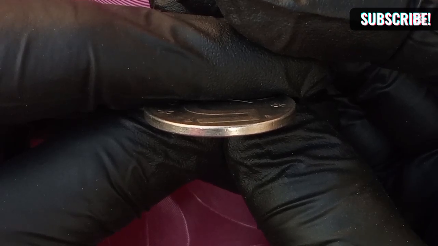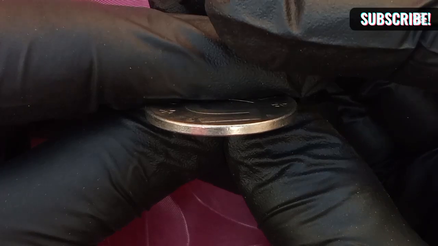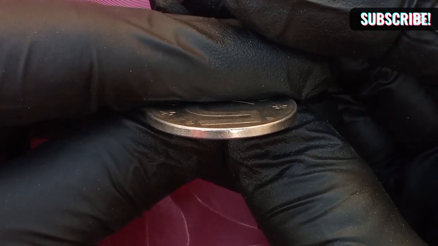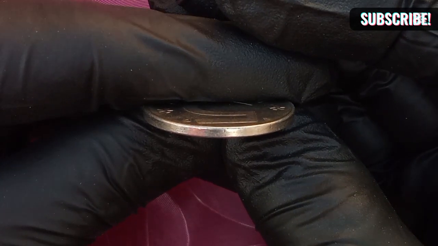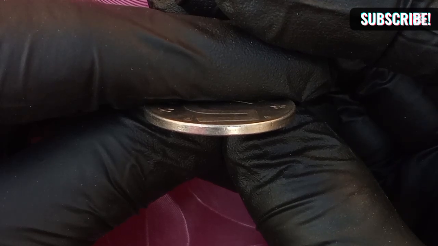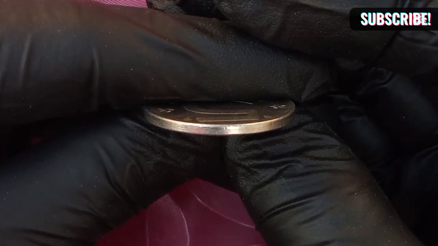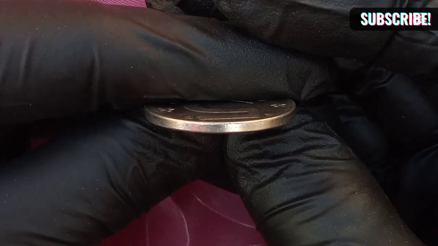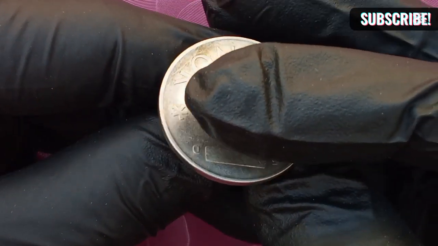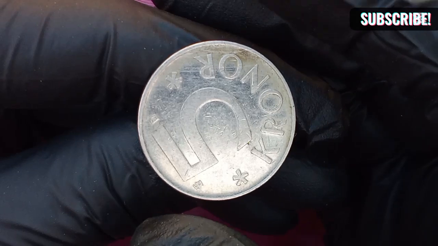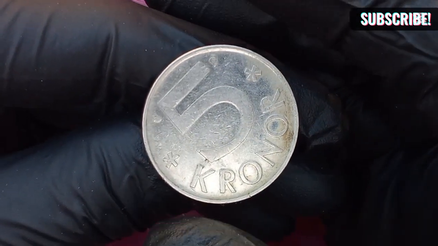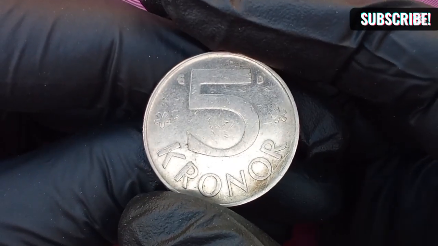Social and cultural reflections. Sweden in the 1970s. The issuance of the 5 kronor coin in 1971 coincided with a dynamic period in Swedish history. The country was undergoing rapid industrialization and urbanization, accompanied by significant social reforms. Progressive policies in education, healthcare, and gender equality characterized this era, as did growing environmental awareness.